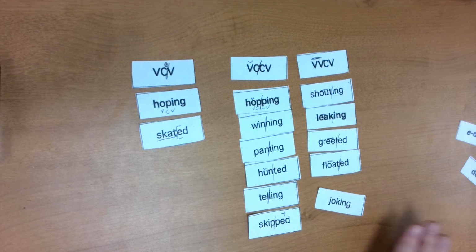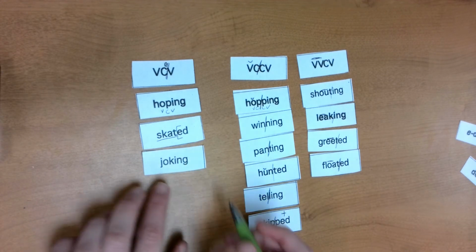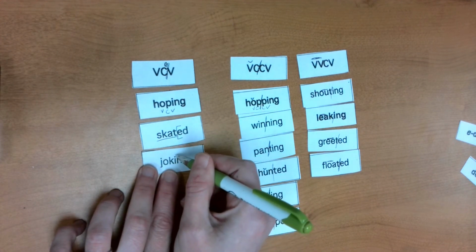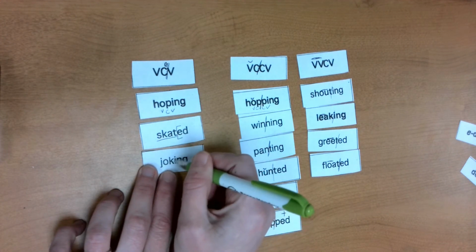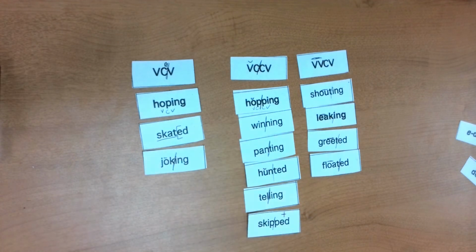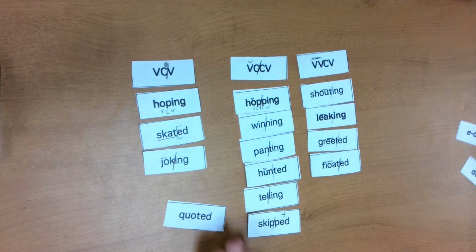Tap those syllables. Joking. Oh, I know that there must have been an E that dropped right there. A long vowel sound. The next word is quoted. Tap those syllables. Quoted.